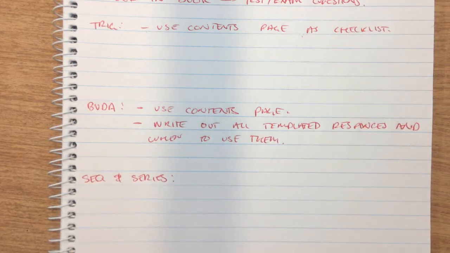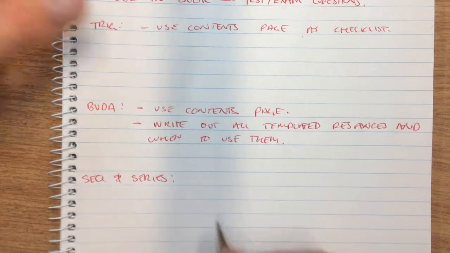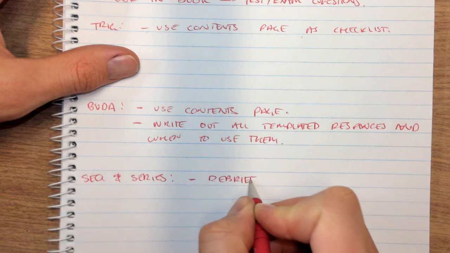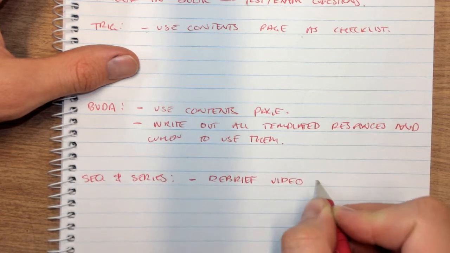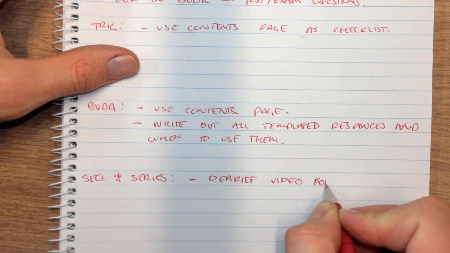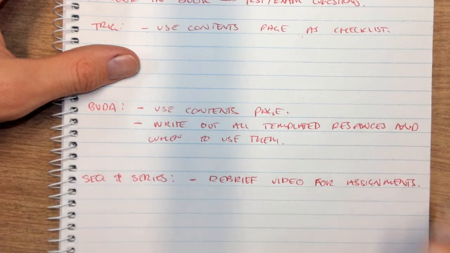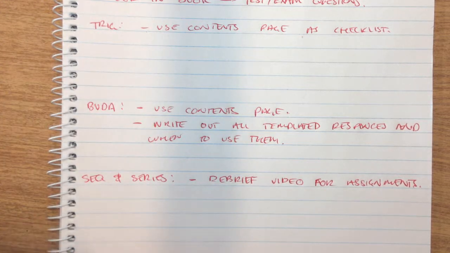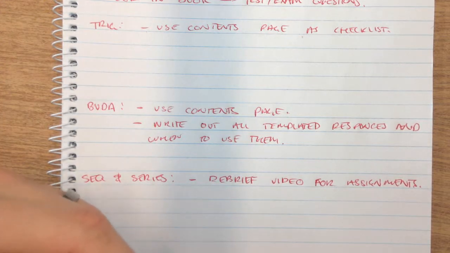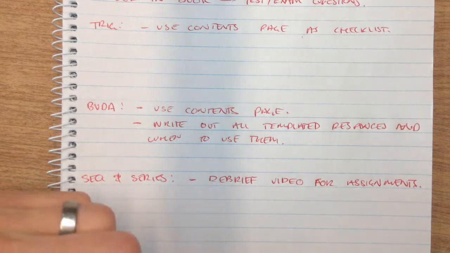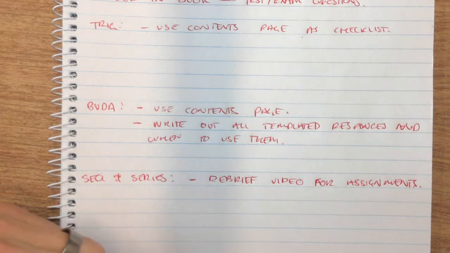Now, for sequences and series, it's really just about going over the stuff that we've done in class very recently. I will be doing a debrief video with your assignment. I'll do that probably today, but it might not go up until tomorrow, only because I won't want to put it up until I've received everyone's assignments. But that'll go up probably tomorrow morning, debriefing that assignment, which will be very helpful for this section.